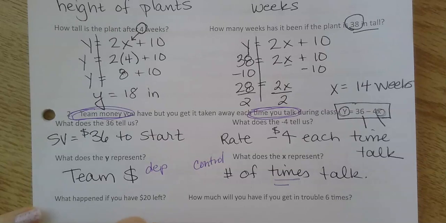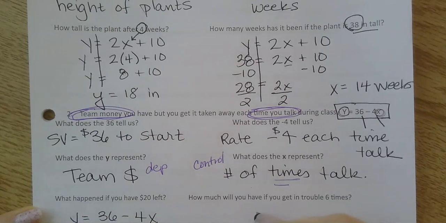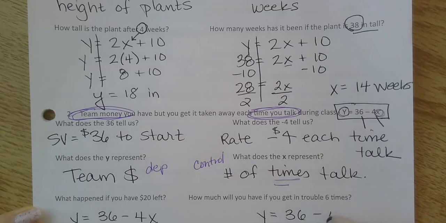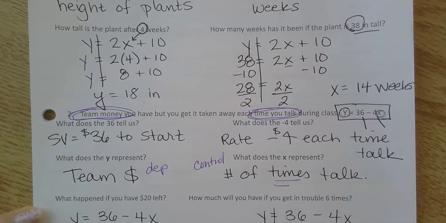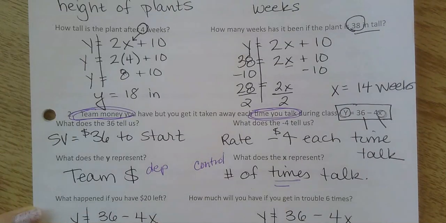I'm going to copy it down again. Y equals 36 minus 4x. And draw the line down. Always start by just copying the equation as it is.